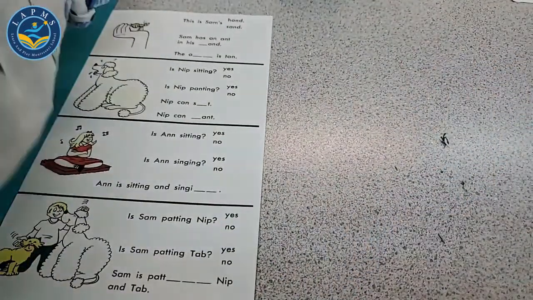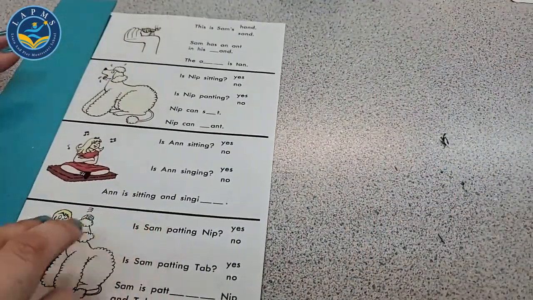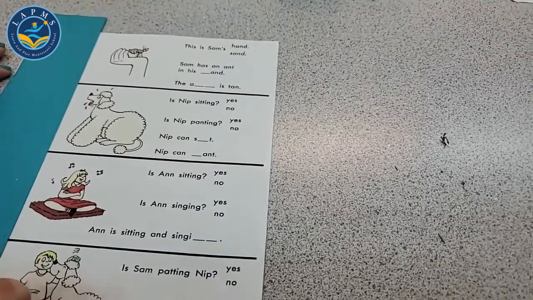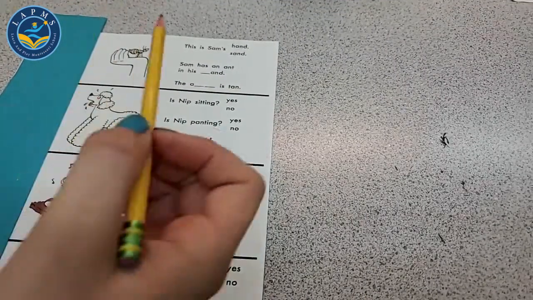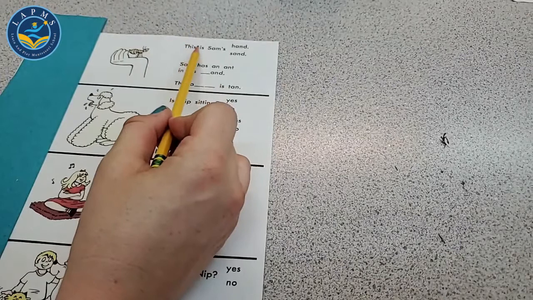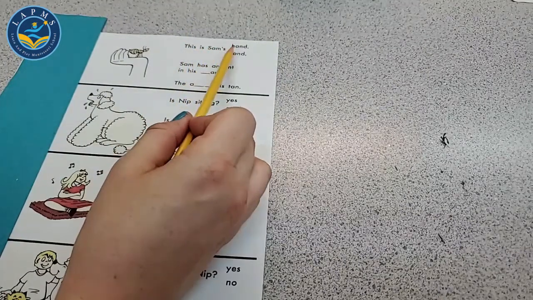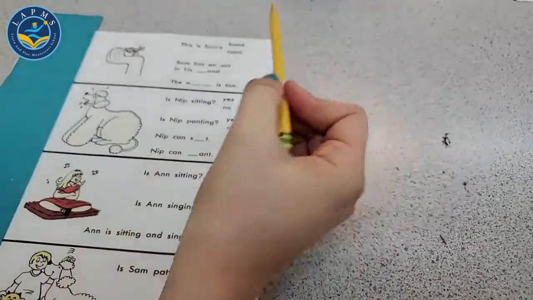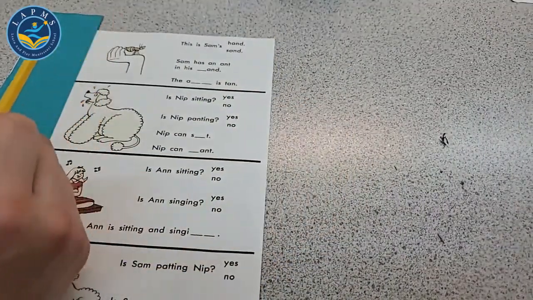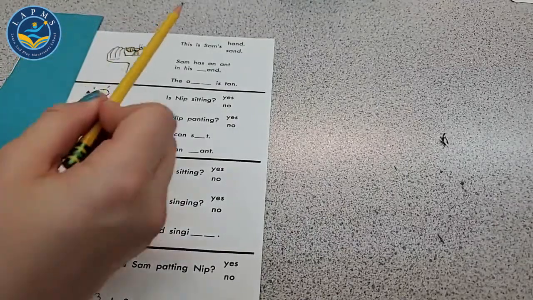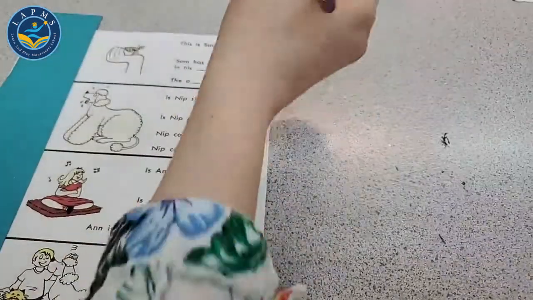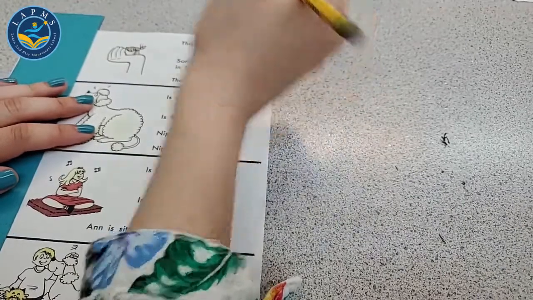Let's take out your reader, make sure your answers are covered up here. And let's do the first one together. Okay, this is Sam's hand, or sand. Is there any sand here? No, this is Sam's hand. I see a hand.